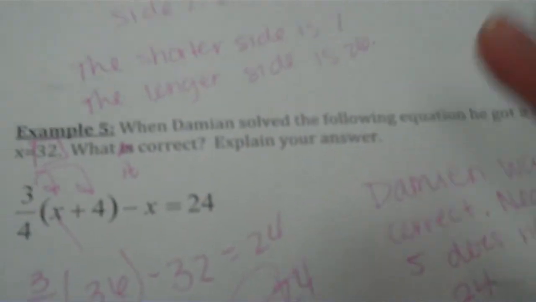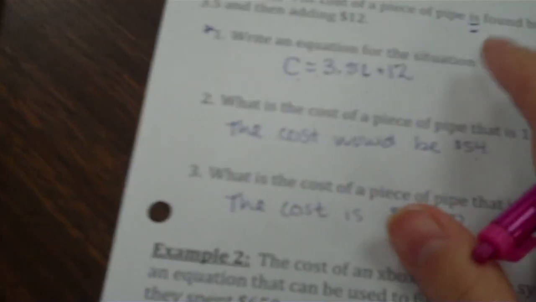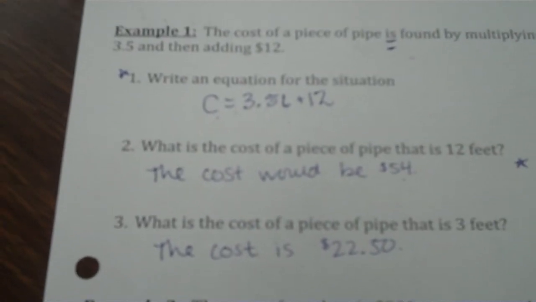Now make sure you're asking questions because this is a test question. This is a test question. It's going to look a lot like this. I'm here to help you on these tests, okay? So ask questions when you need to, and if not, go ahead and pull up your assignment.